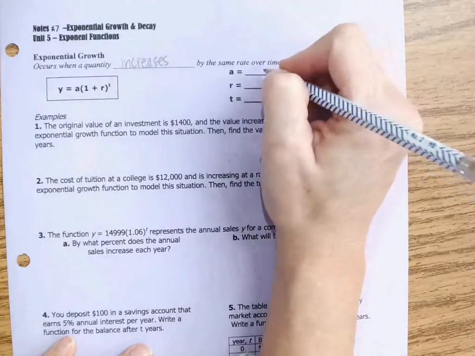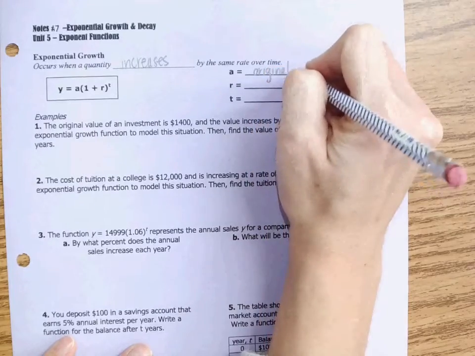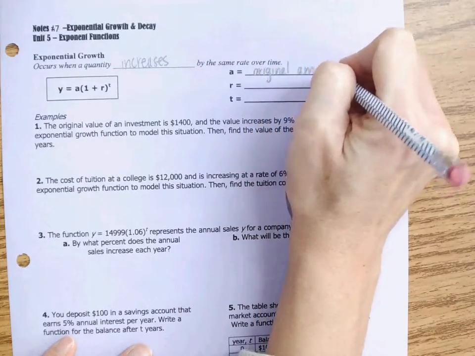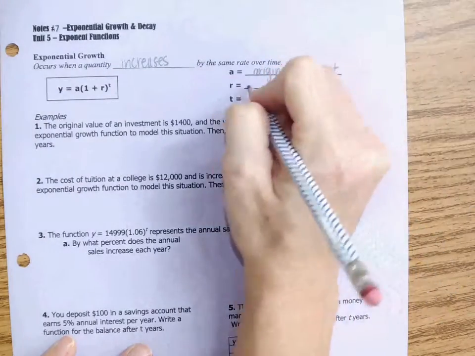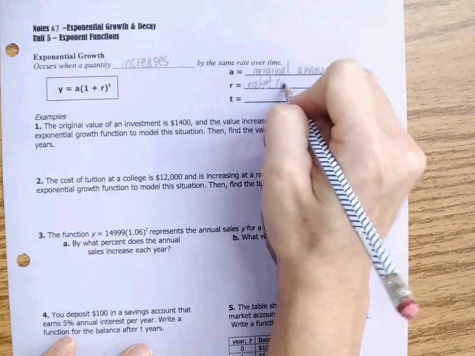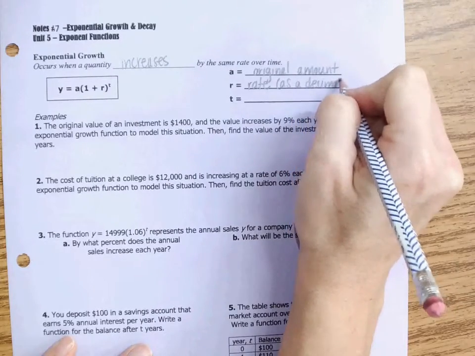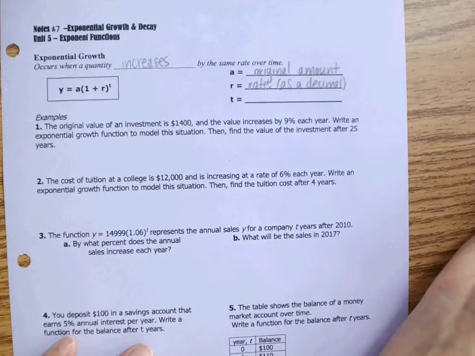A is your original amount. R is your rate. Okay, real quick, rate will be written as a decimal. You could do a fraction, but you'll see that as a decimal is much easier.